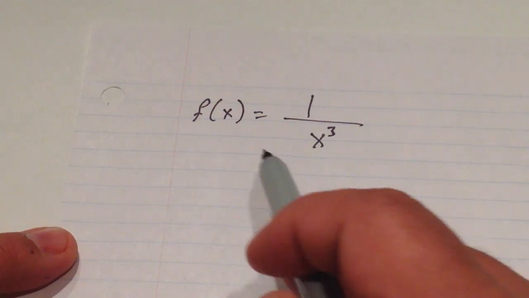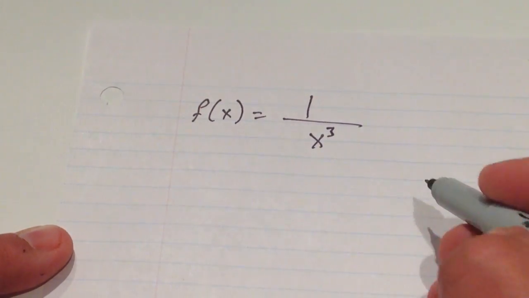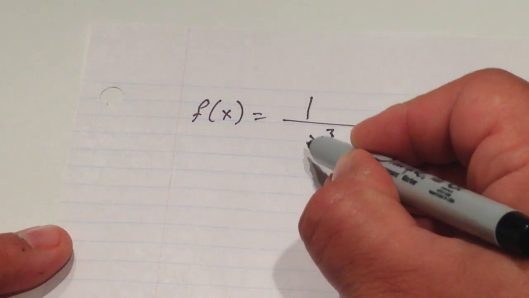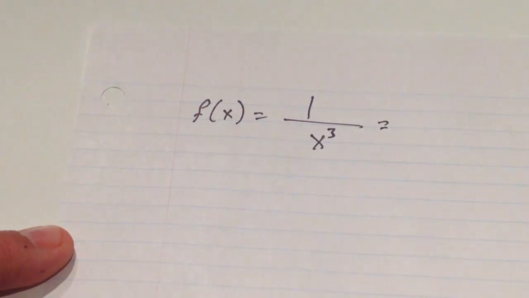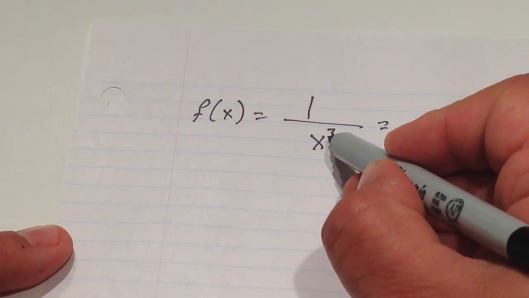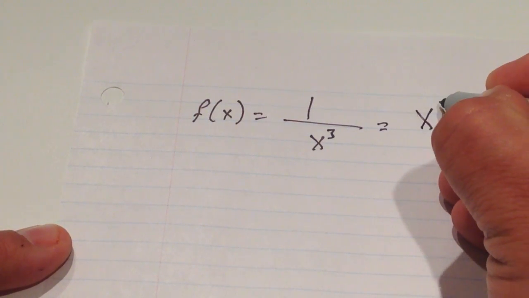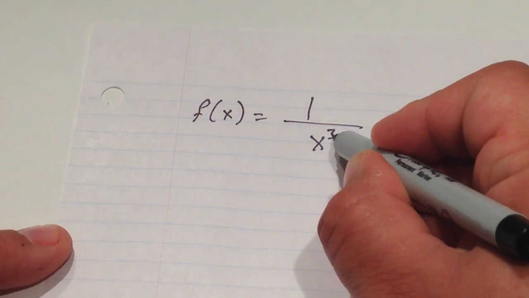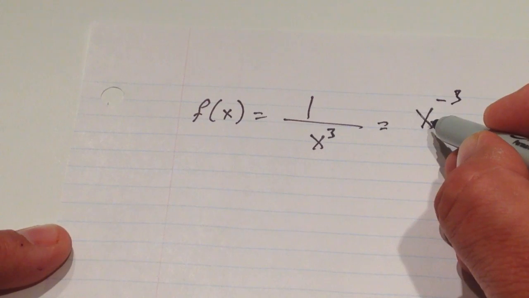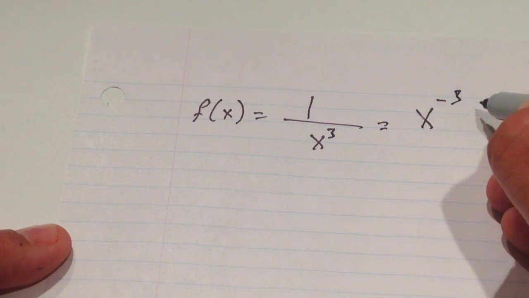Let's solve one more problem. If we have a function that is equal to 1 over x cubed, in order to apply the power rule here, we have to move this x from the denominator up to the numerator. And if we need to move this to the numerator, we have to change the power to minus. So this will be equal to x minus 3. So I changed the sign of that power to minus 3 since I moved it up to the numerator. So now I can apply the power rule on x power minus 3.